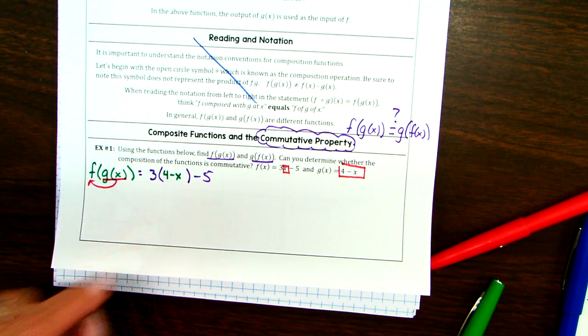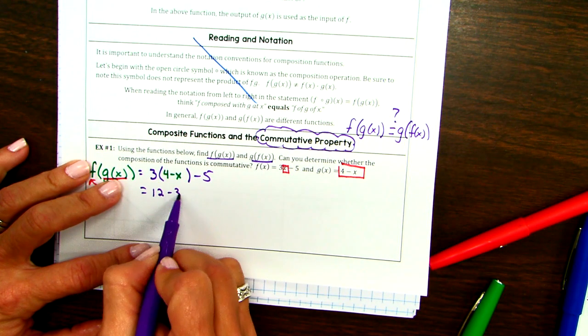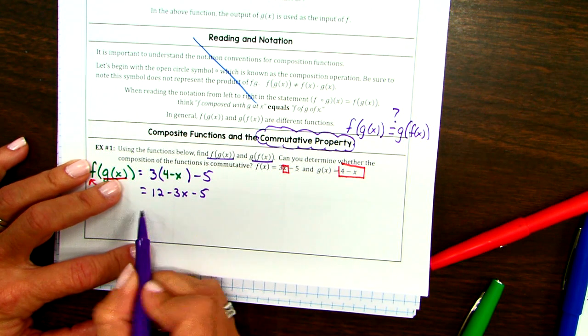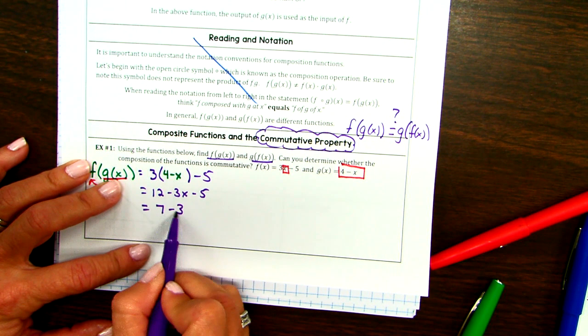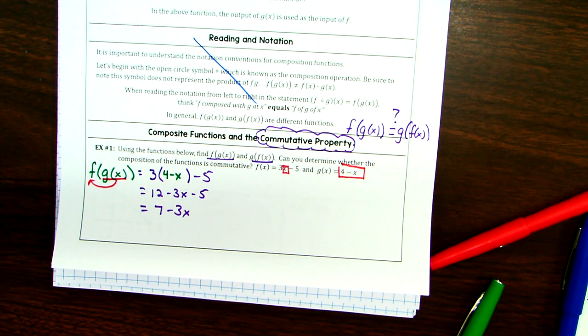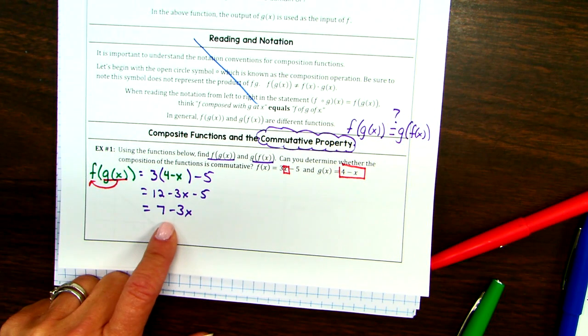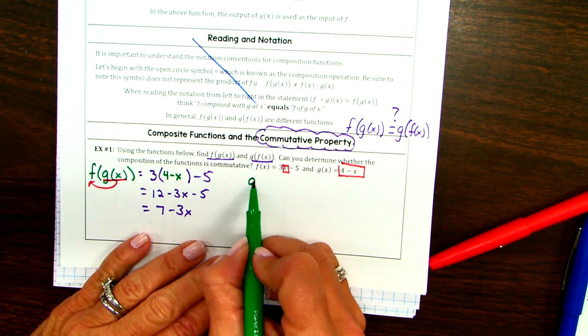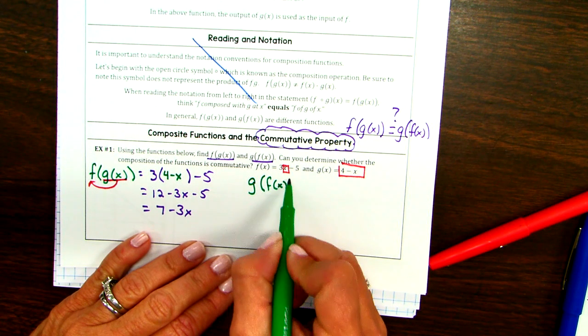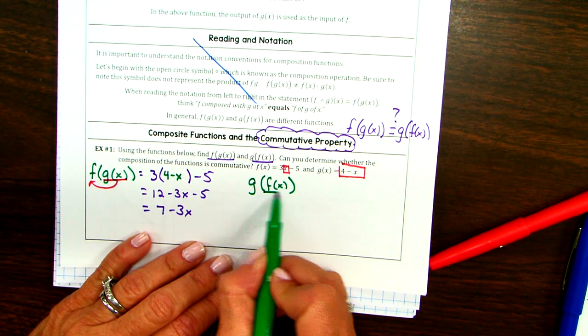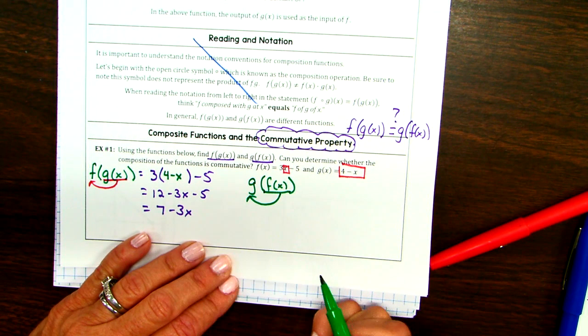And then we simplify it. So distribute, combine like terms. And you could write this as 7 minus 3x or negative 3x plus 7. We're not real picky about being in standard form, but you do want to at least combine like terms, okay? So f of g of x is this, or negative 3x plus 7, okay? Let's go the other way. Let's do g of f of x. So I'm going to take f of x and plug it into g of x.